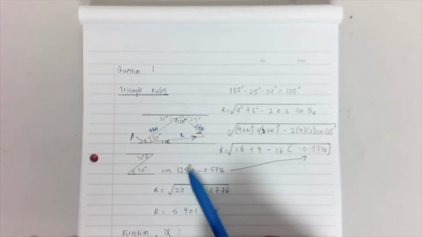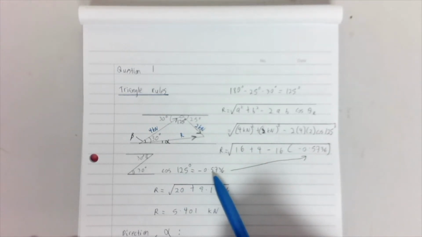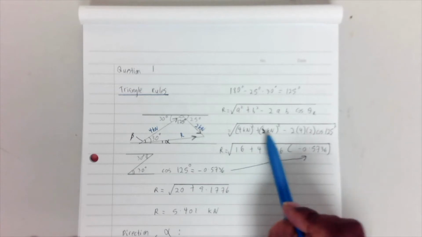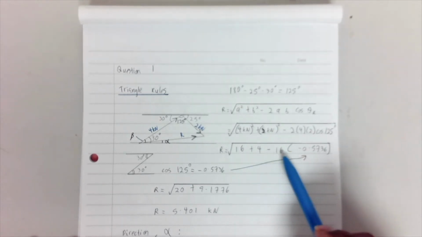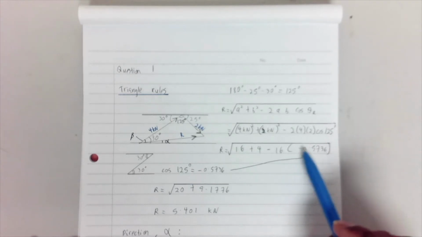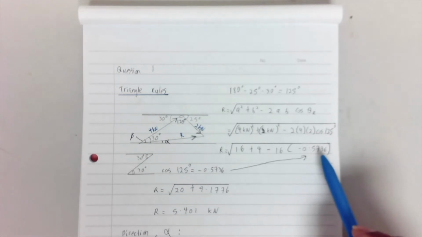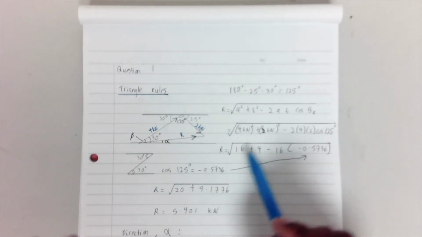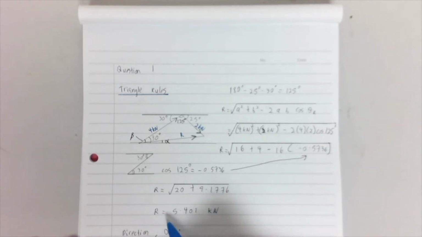So cos 25 is 0.5736 with a negative sign. When we solve here, we got 16 plus 4, which is 20, plus 9.1776 here, and R equal to 5.401 kilonewton.